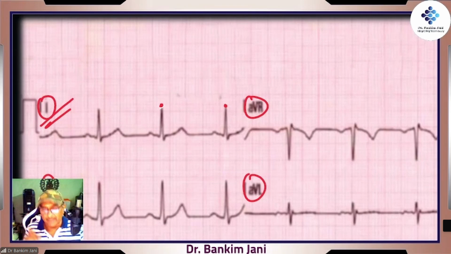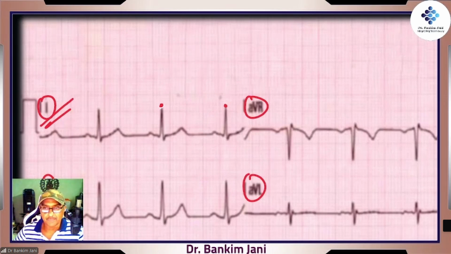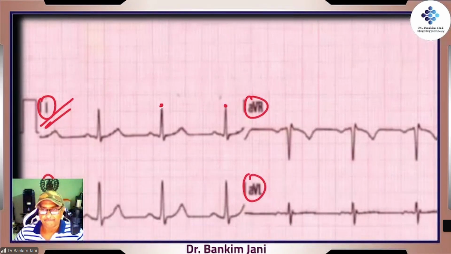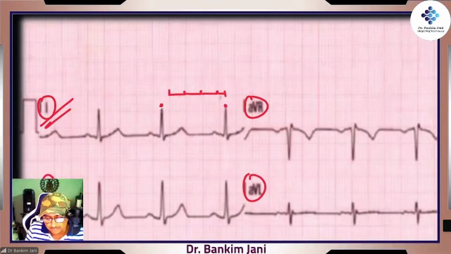Can you see these red lines, these boxes which are present? Can you see them properly? Yes. So you can see there is one big box, then a second box, then a third box, and then some slight area over here and slight over here.